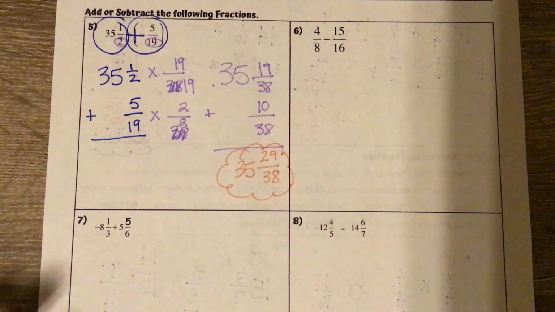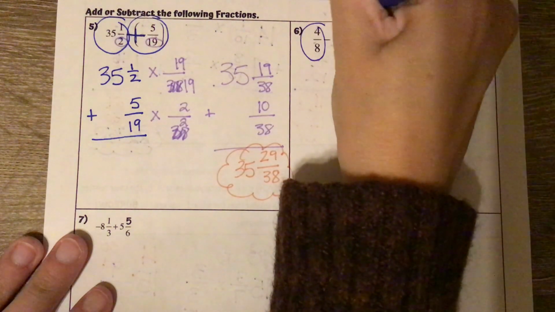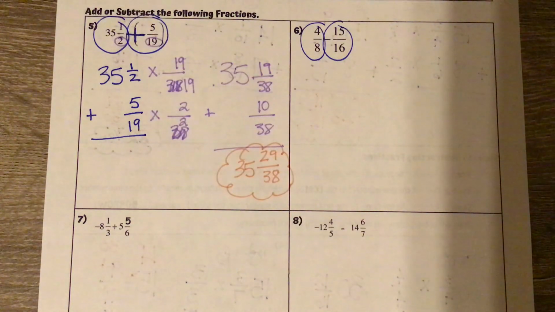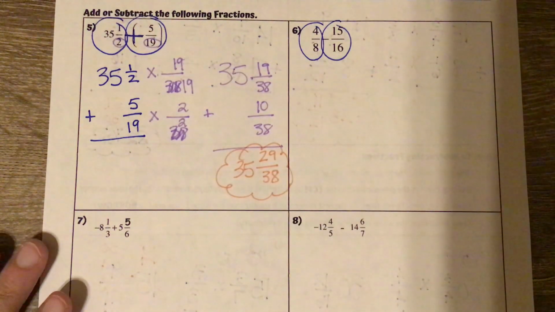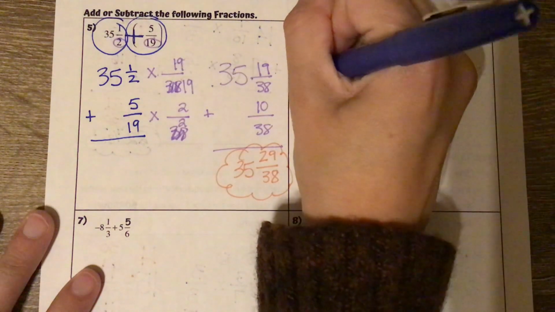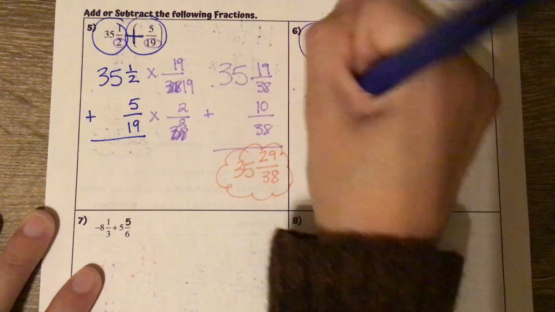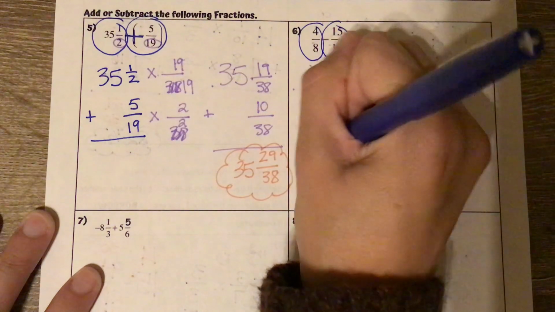All right, number 6. We have a positive value and a negative value. They are opposites, so we are finding the difference. When we are subtracting, order is important, so we have to take the bigger fraction first, the bigger absolute value. 15/16 is bigger than 4/8. So the 15/16 is going to go first, and we are subtracting 4/8.